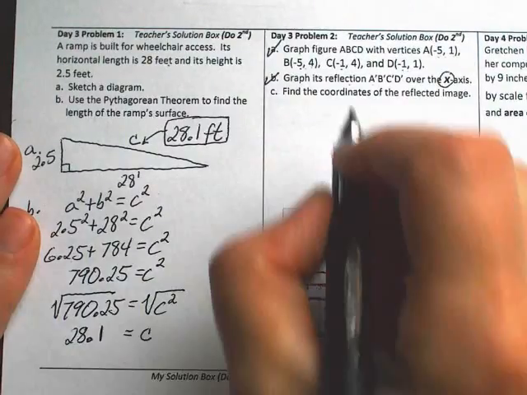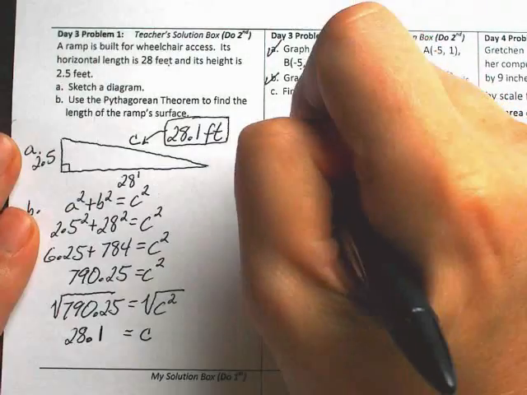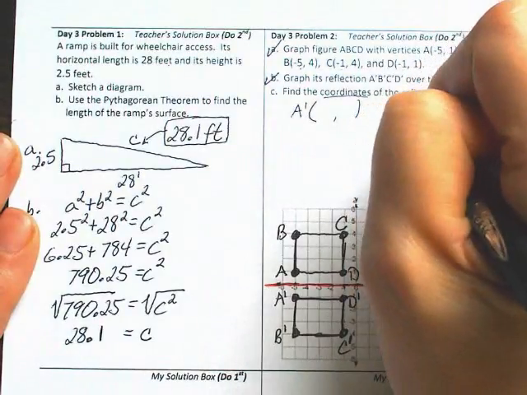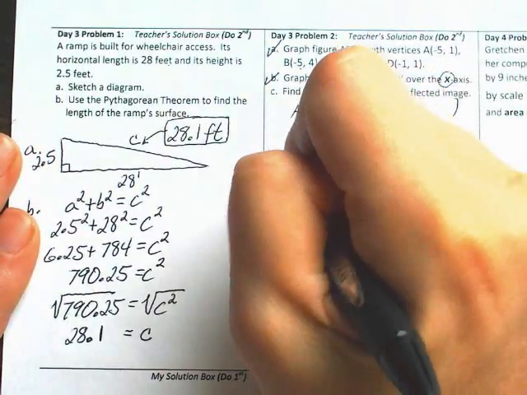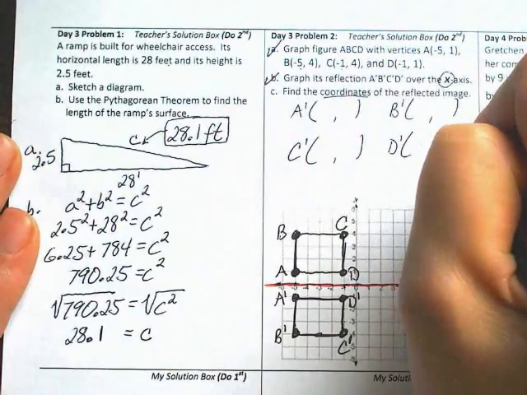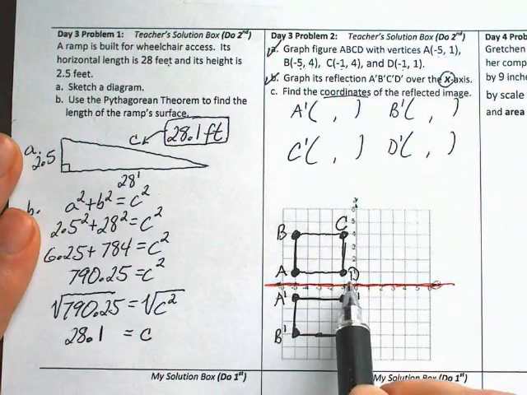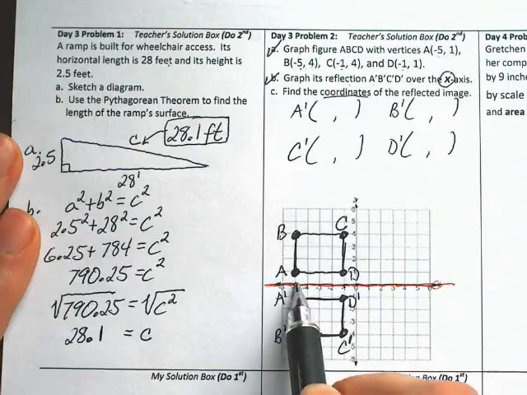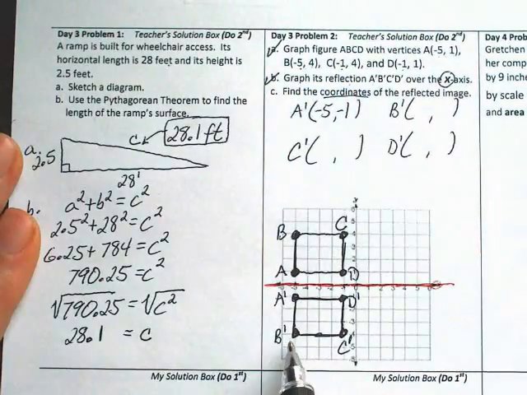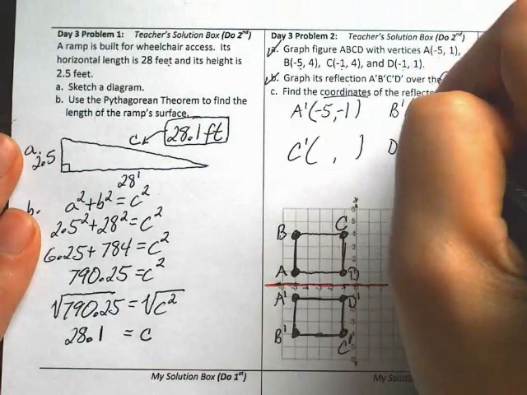Now part C, find the coordinates of this new rectangle. So we're going to figure out A prime and B prime and C prime and D prime. So starting with A prime, this dot is from the origin, left 5, down 1. This is -5, -1. B prime, from the origin, left 5, down 4.